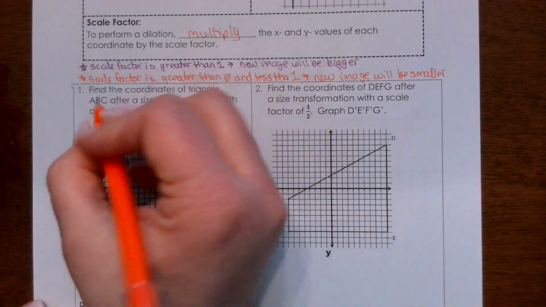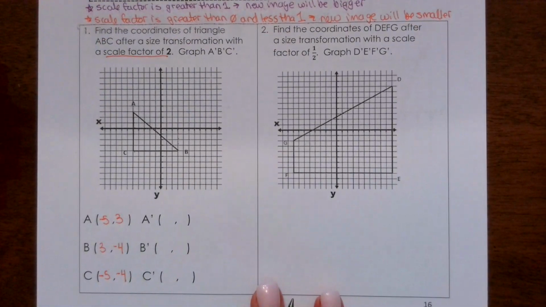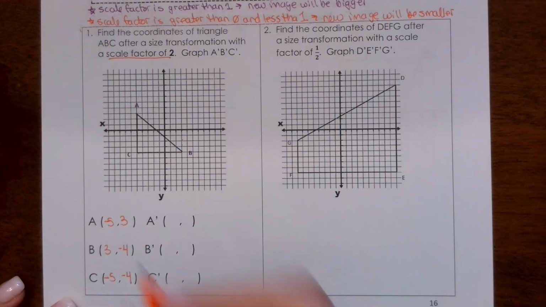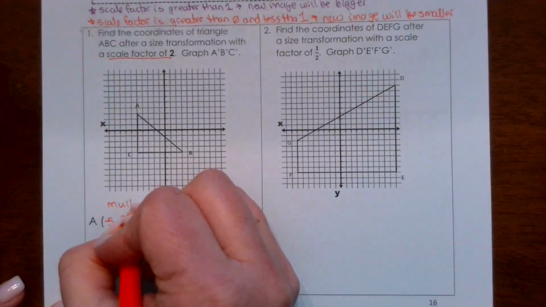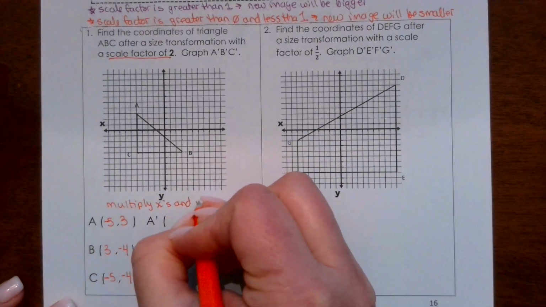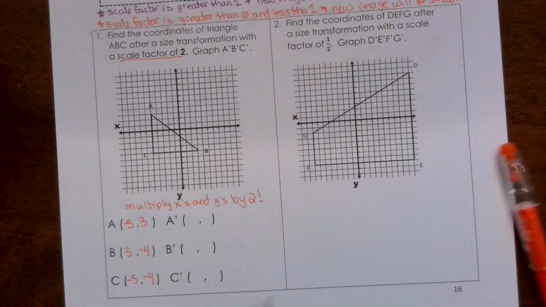So my scale factor is 2. To find my A prime, B prime, and C prime, I'm going to multiply my X's and Y's by 2. So let's take a look.